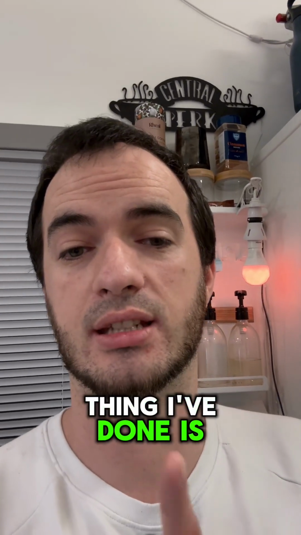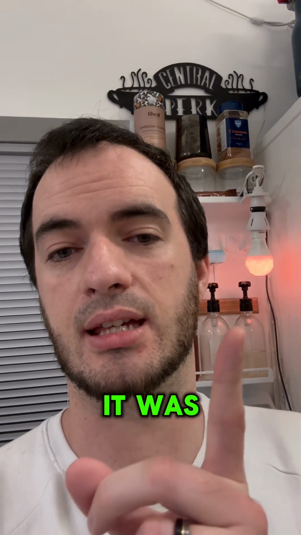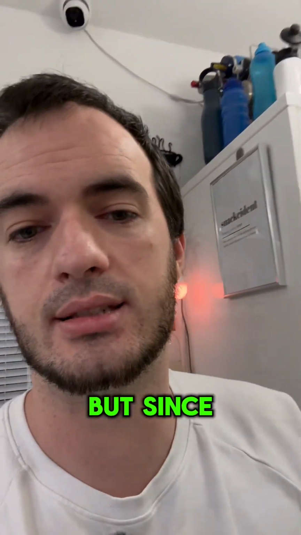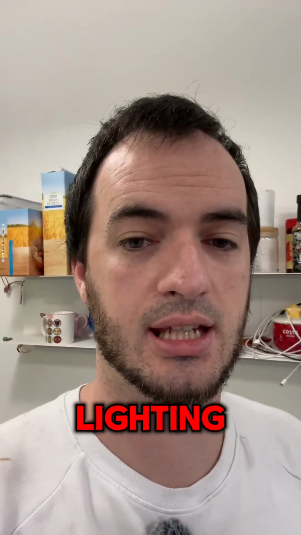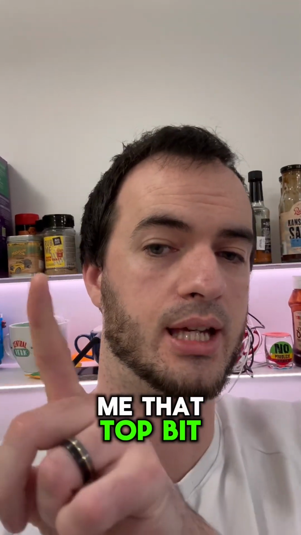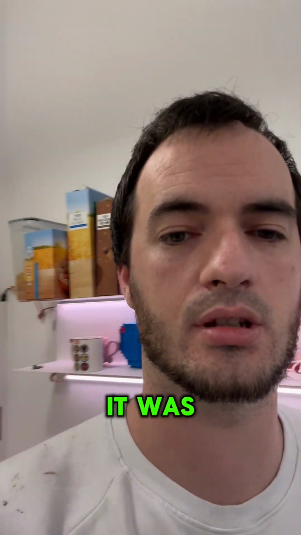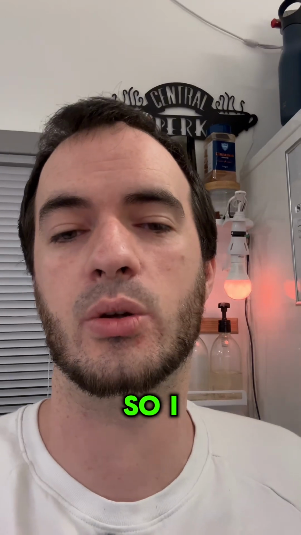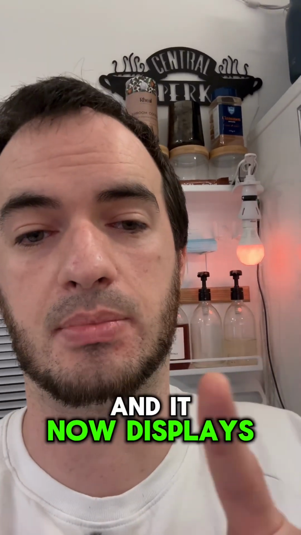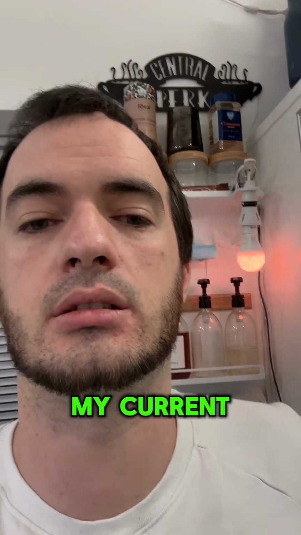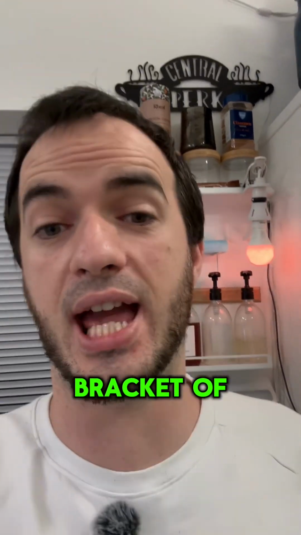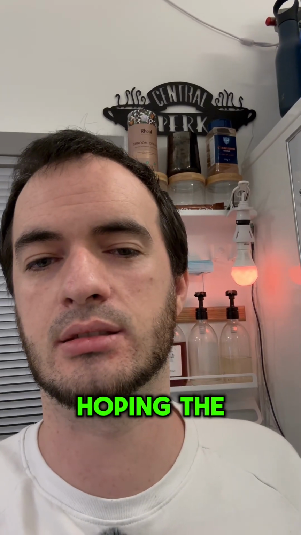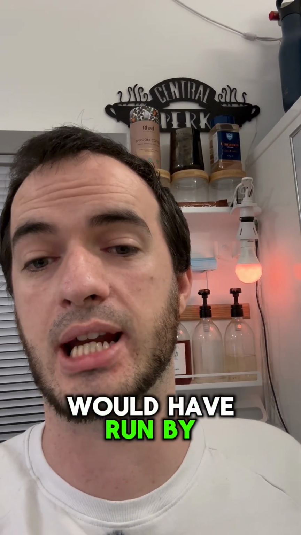But the very first thing I've done is this light here. It was already sat here in my kitchen as a little notification light, but since I've added some notification lighting to this shelf behind me, that top bit changes colour, and it was just mirroring what this was doing anyway. This was no longer really important, so I've repurposed it, and it now displays my current bracket of energy pricing. So it's currently orange, and I was rather hoping that the automation would have run by now.